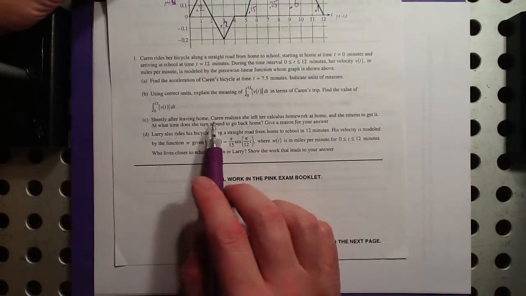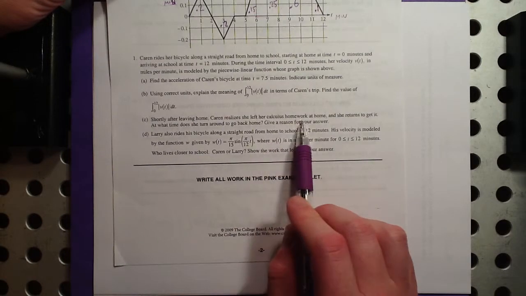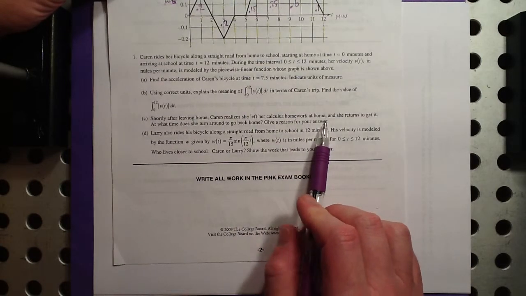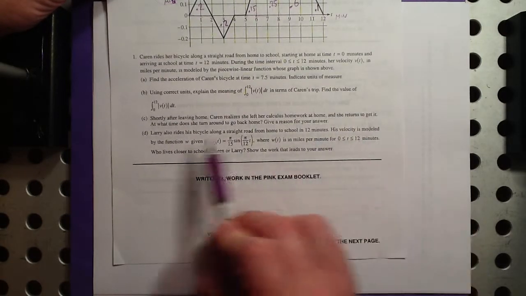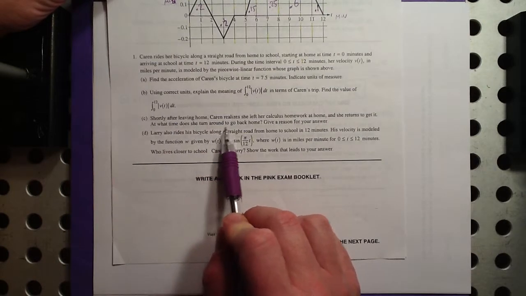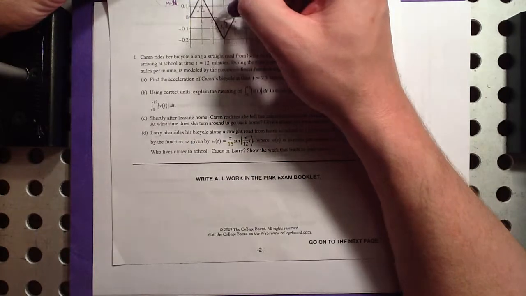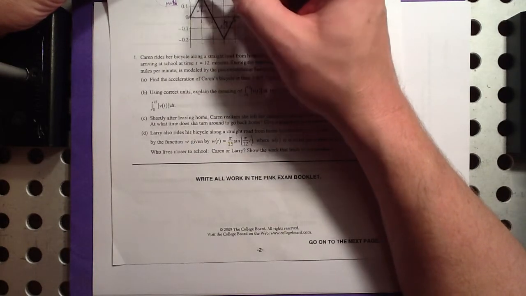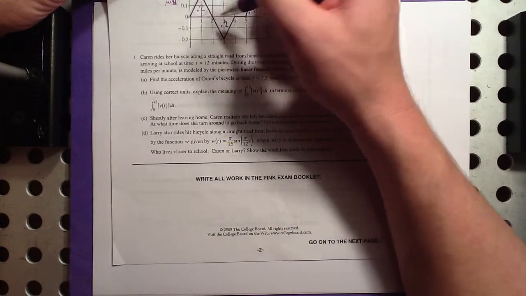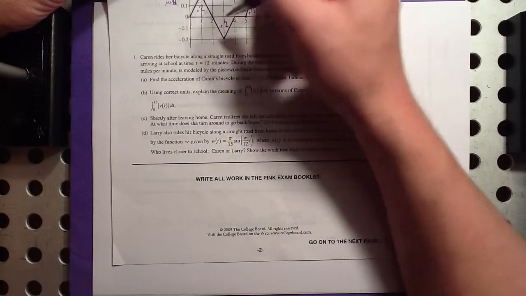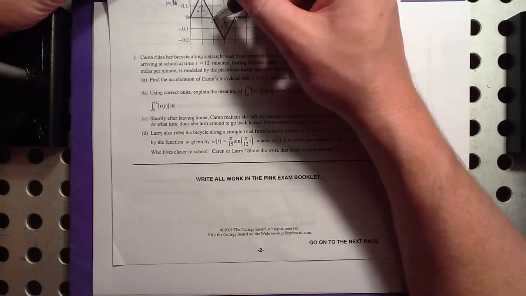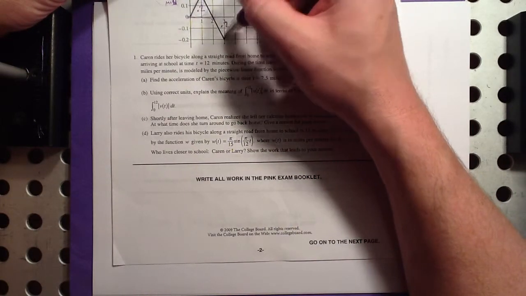Part C. Shortly after leaving home, Karen realizes she left her calculus homework at home. Uh-oh. And she returns to get it. At what time does she turn around and go back home? And give a reason for your answer. Well, it looks like here she's going forward 0.2 miles. We just figured that out in part B. And here she's going backward for 2 miles.